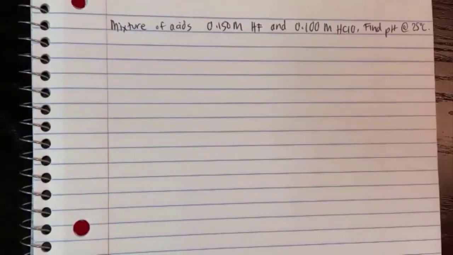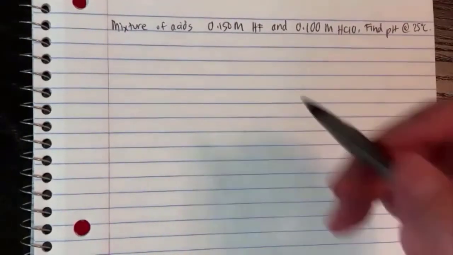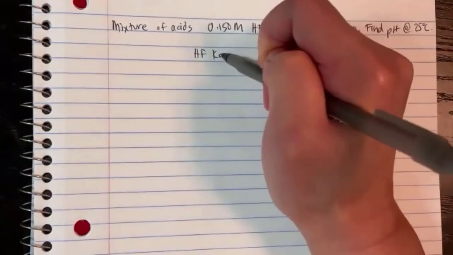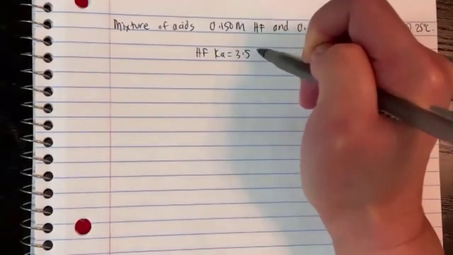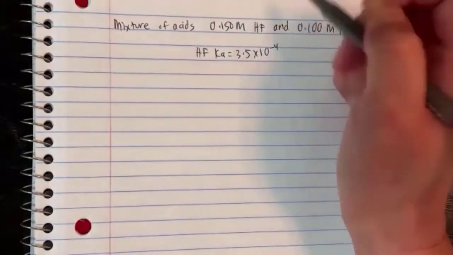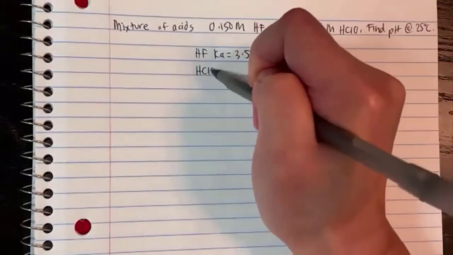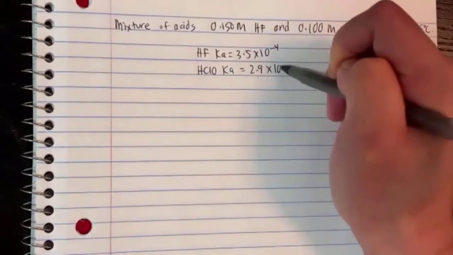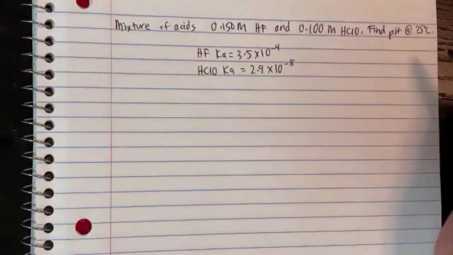So they'll have to give you the K values. So I'm going to go ahead and write the K values for you. So HF has a Ka of 3.5 times 10 to the minus 4. HClO has a Ka of 2.9 times 10 to the minus 8. Now these are the two sources.